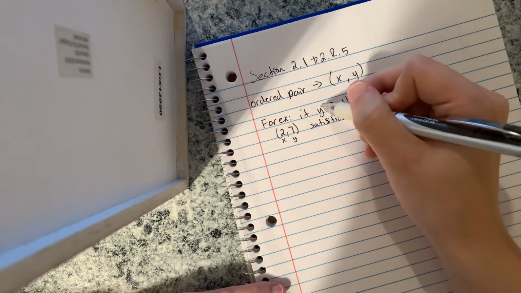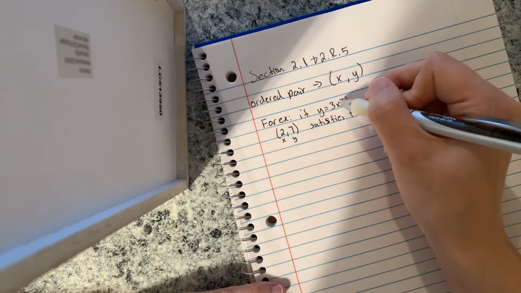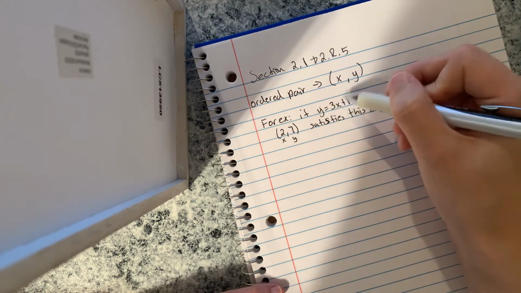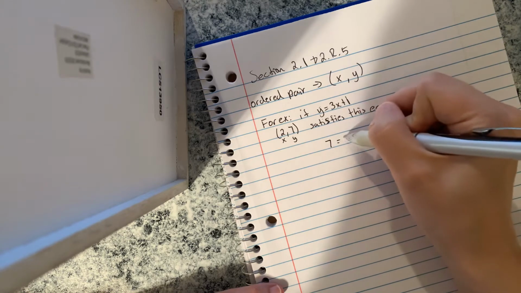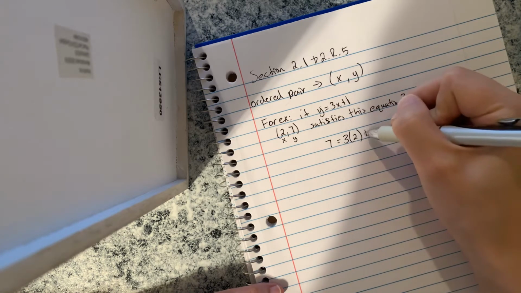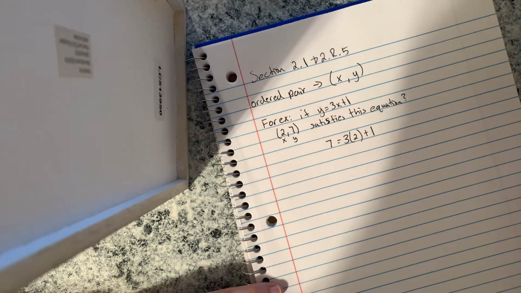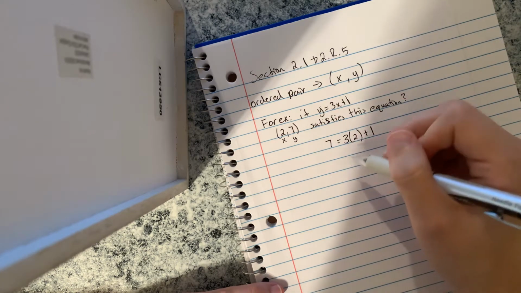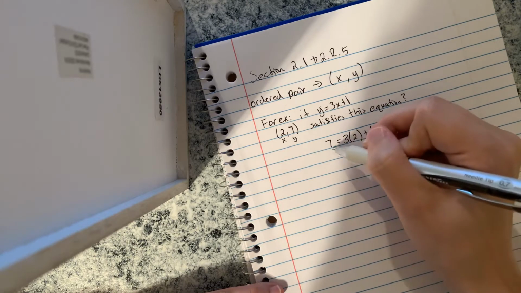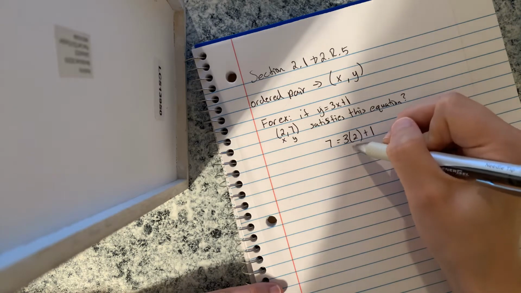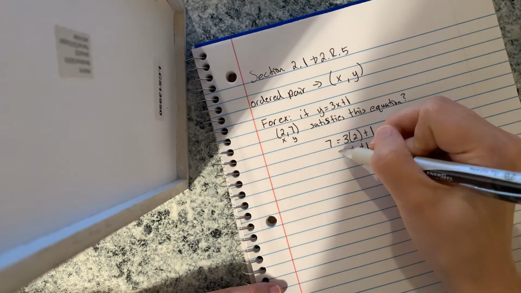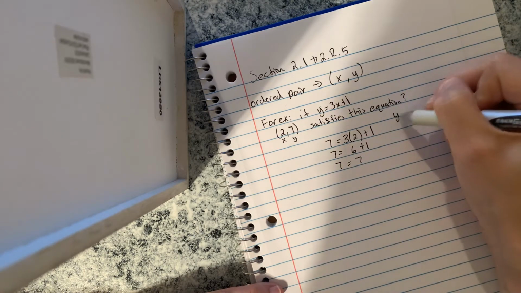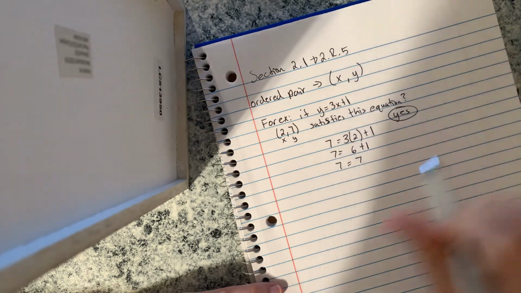So this is our y and this is our x, so our 7 is going to plug in right here and our 2 is going to plug in over here. So we'll have 7 equals 3 times 2 plus 1. 3 times 2 is 6, plus 1, 6 plus 1 is definitely 7. So yes, this definitely satisfies that equation.